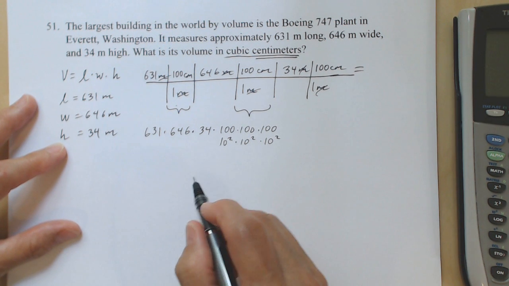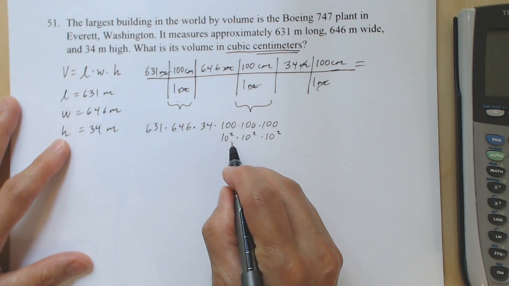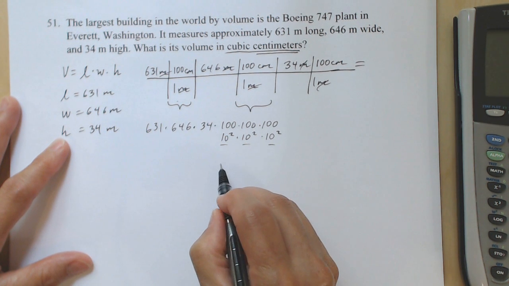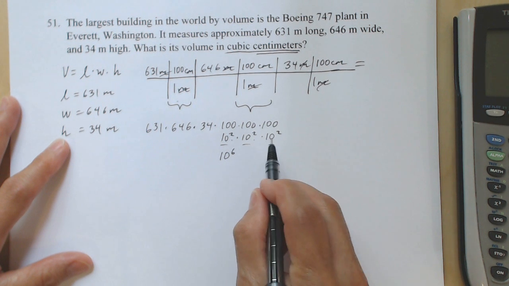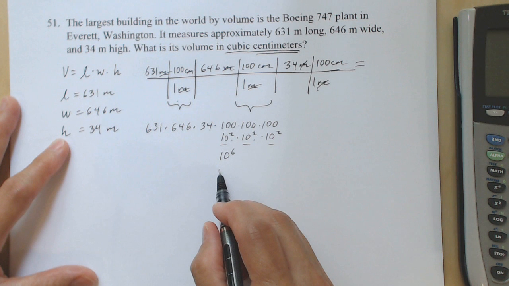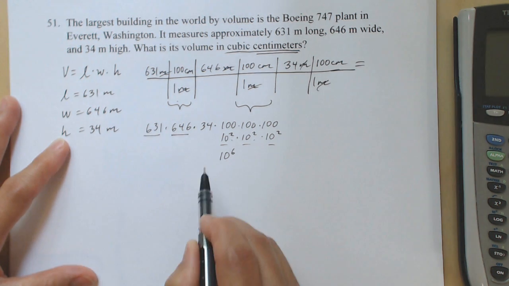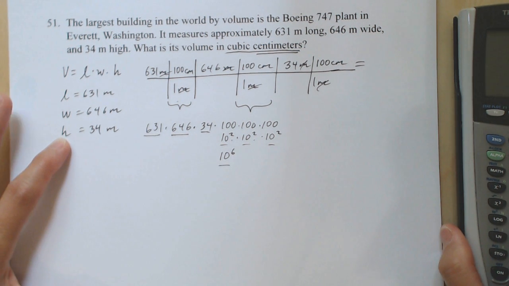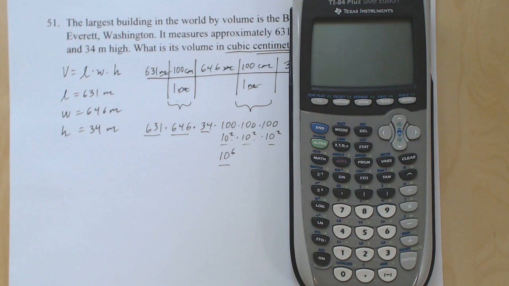And using our rules for multiplying exponents, where if we're multiplying exponents with the same base, we simply add the exponents. This is equal to 10 to the 6th because 2 plus 2 plus 2 equals 6. So I could enter this calculation as 631 times 646 times 34 times 10 to the 6th. And that actually saves me quite a few steps. It makes it a little bit more efficient to type into the calculator.